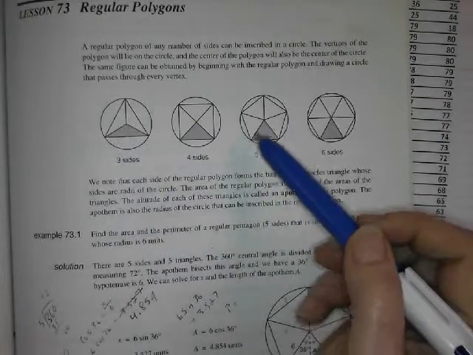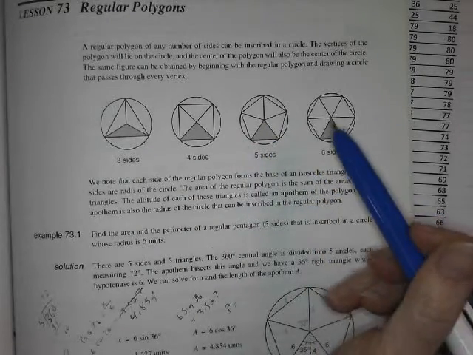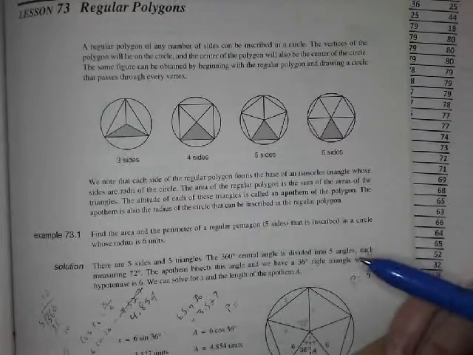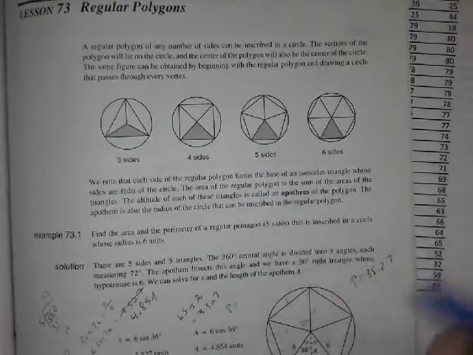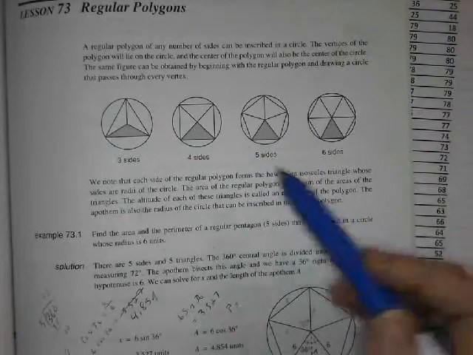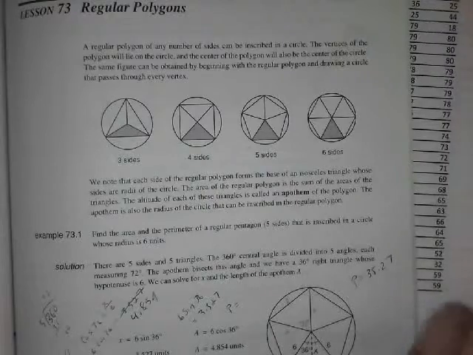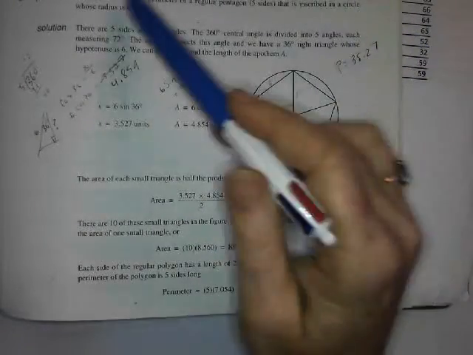Apothem is actually the height of the triangle, and so if it doesn't give it to you, you will always need to find the apothem of the regular polygon, because you can't get the area of a triangle without a height, and that's what that is. It's the altitude.